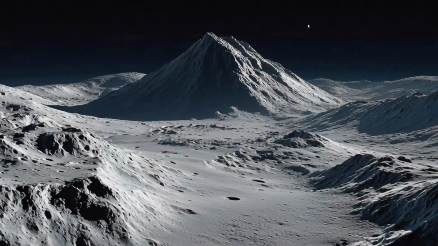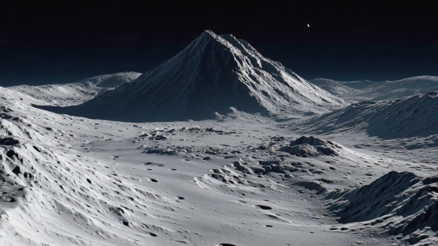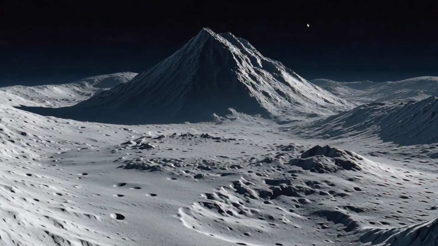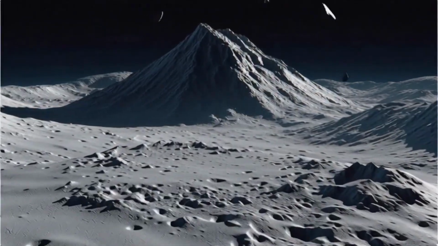Feldspar floated to the top as the magma ocean cooled, creating a unique crust that scientists used to study how the moon's chemistry and cooling differed from Earth's. But the story doesn't end there.